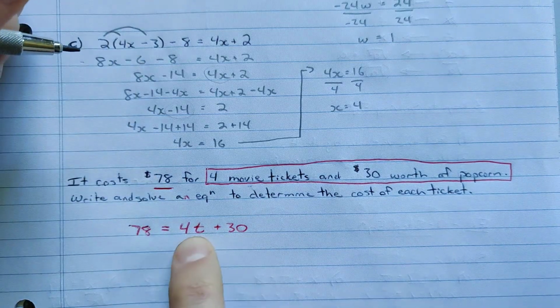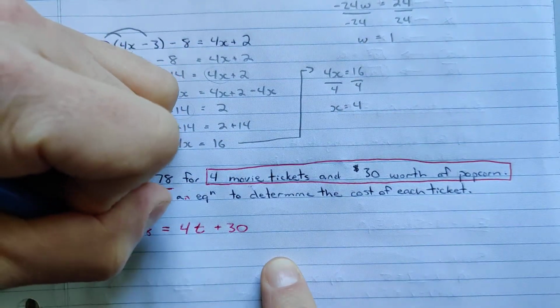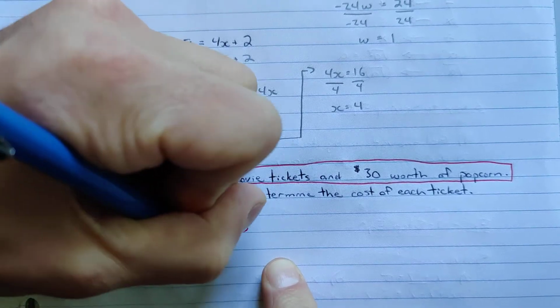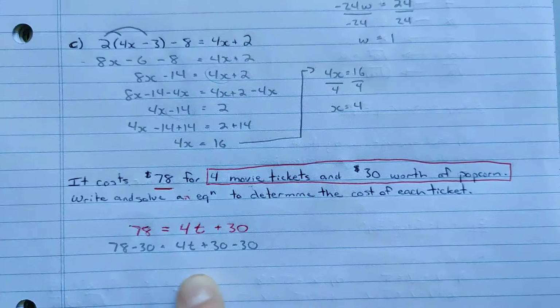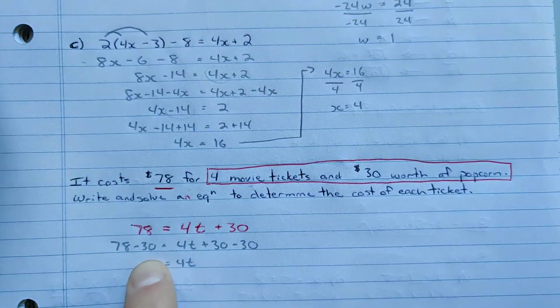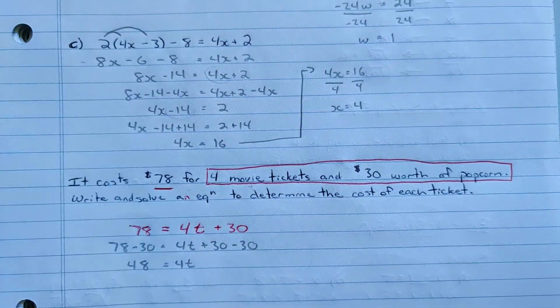So we want to get rid of the plus 30 here first. So we're going to subtract 30 from both sides. So we're just left with 4t on this side. And over here, 78 minus 30 is going to leave me with 48.